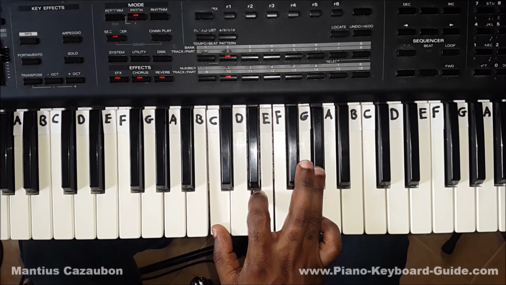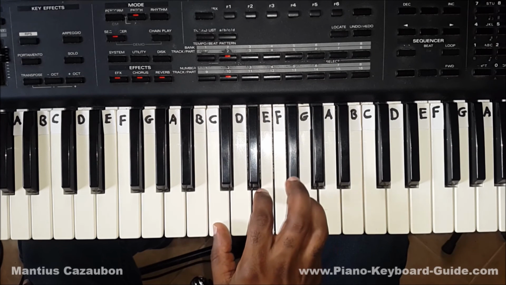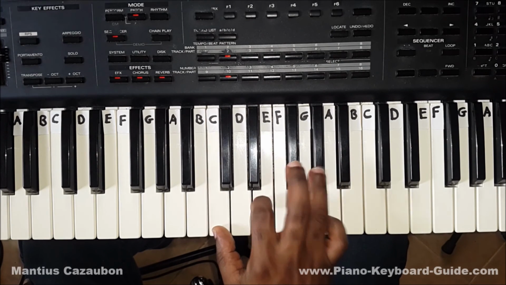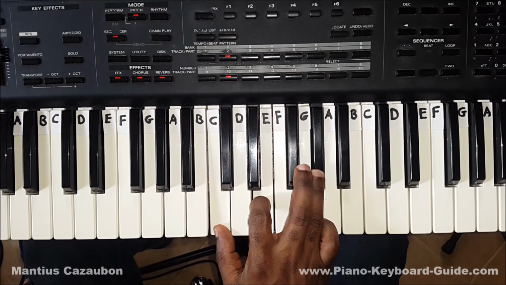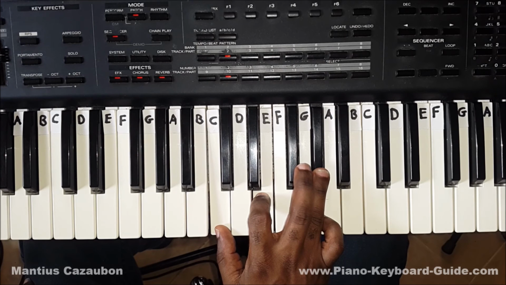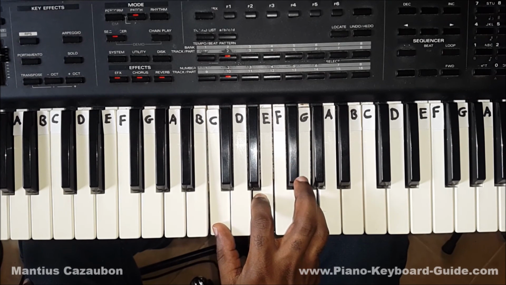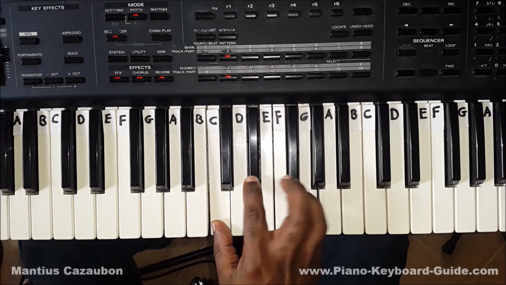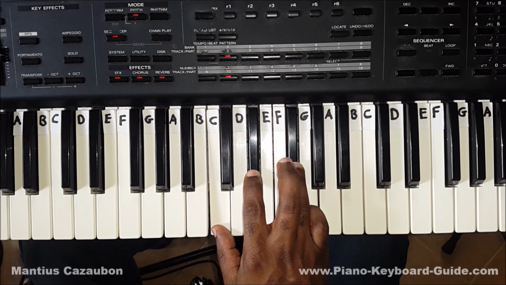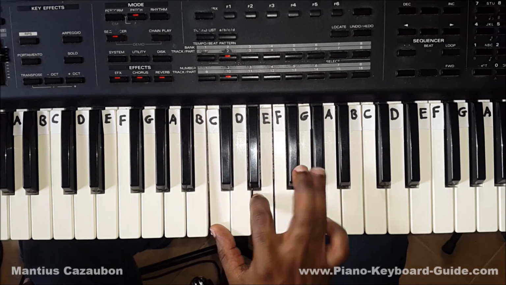C augmented. Okay? So major, minor, diminished, augmented. Major, minor, diminished, augmented. Let's go back to our major, which is 1, 3, and 5. Minor, 1, flat 3, and 5. Diminished, 1, flat 3, flat 5. Augmented, 1, 3, sharp 5.